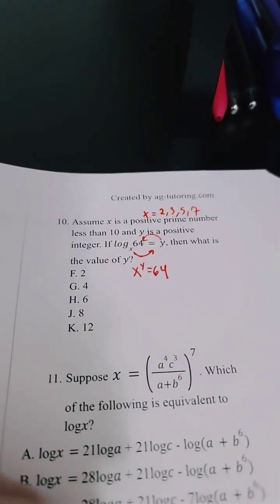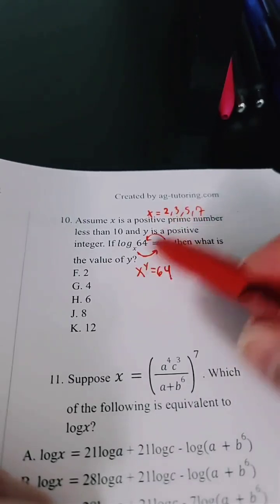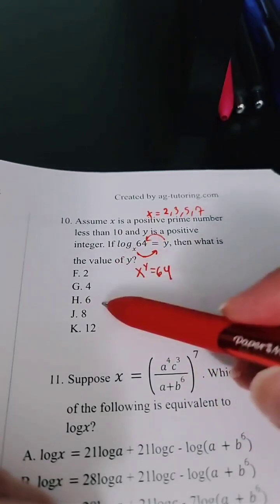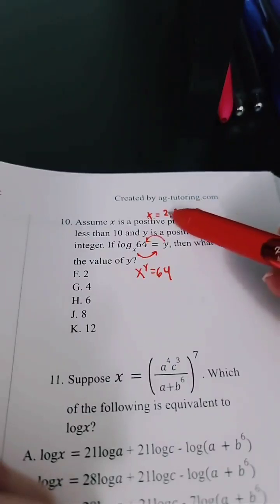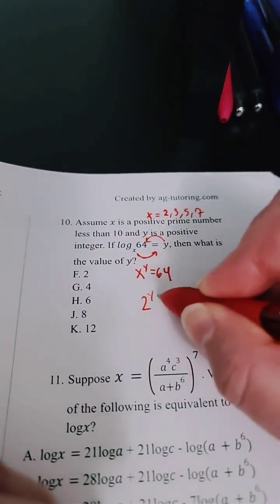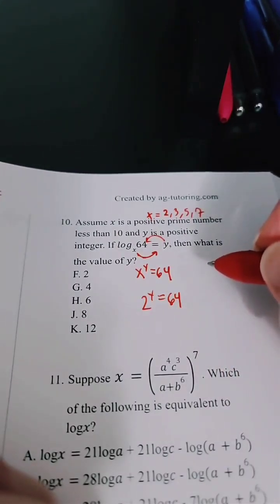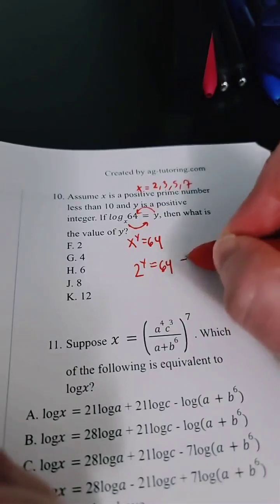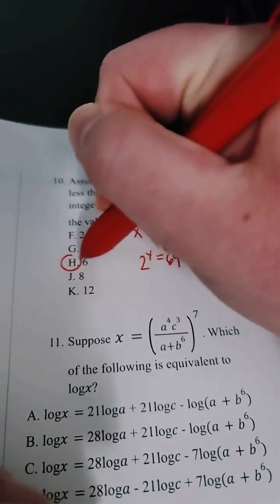And then I'm trying to find out what y is. If these are my options for x, I can just plug in and see which of these would work where I could get an integer value for y, like they're saying. So we could say 2 to some power is equal to 64. 2 to the 5th power is 32, so then times 2, 2 to the 6th power is 64. So 2 to the y would be 6. So it would be H.